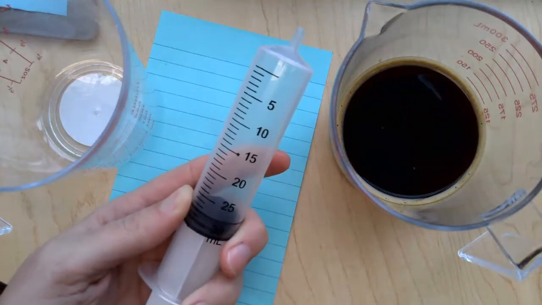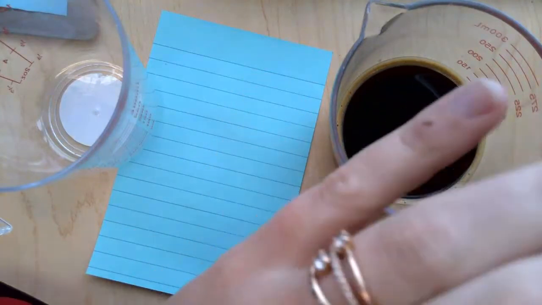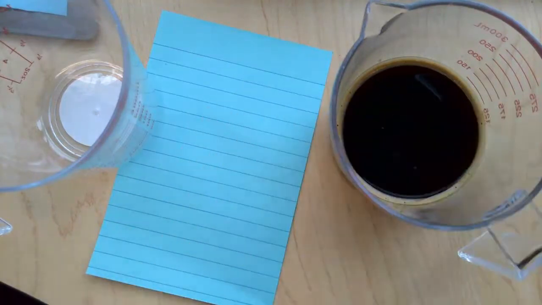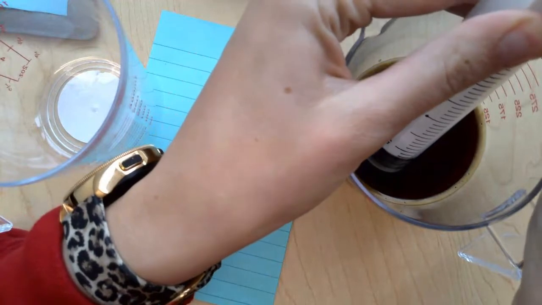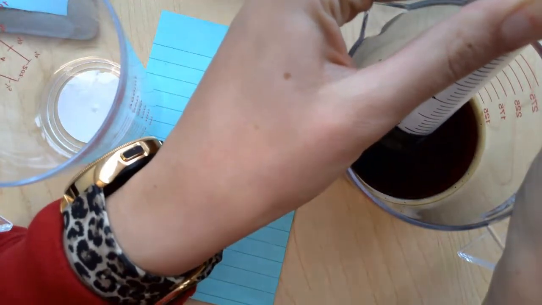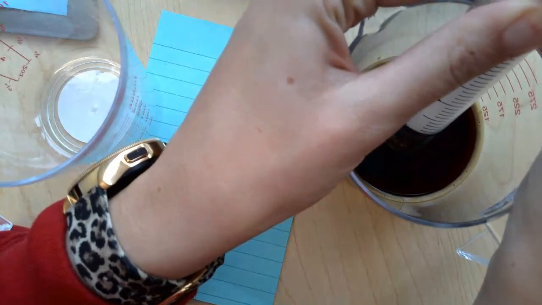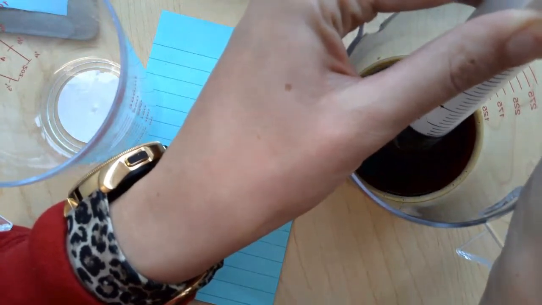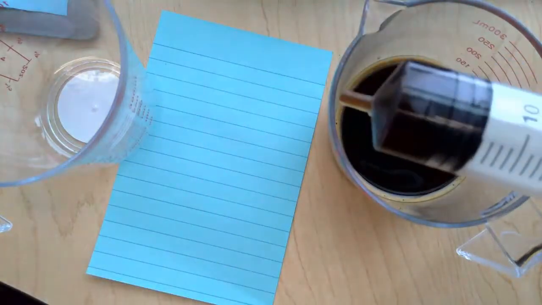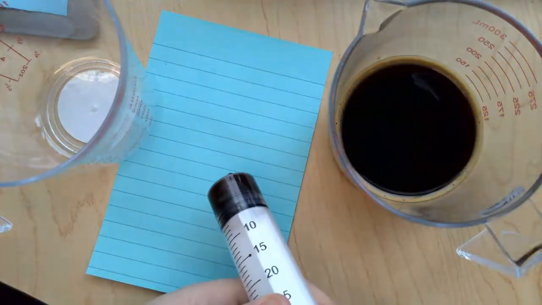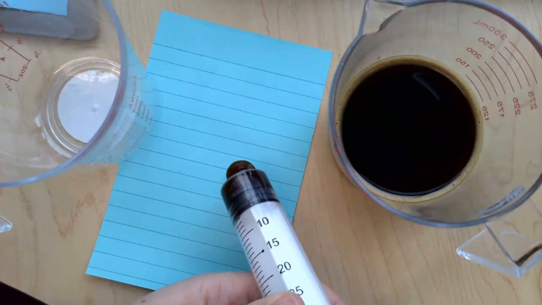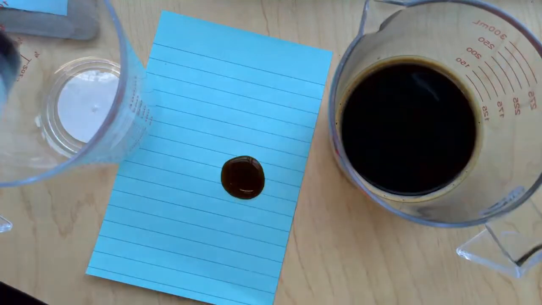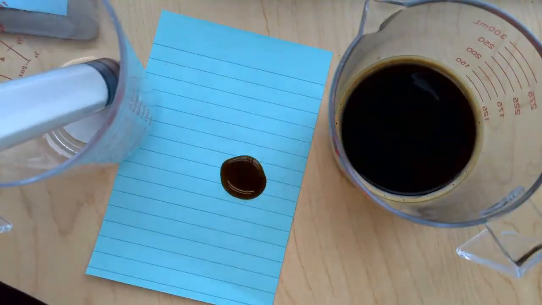So I'm going to show you what 1 milliliter looks like just by putting this in here, making sure it's all the way out, and then looking from the side. I'm going to pull it up until it says 1 milliliter. Alright, so this is 1 milliliter. It's not a lot. I'll show you it's about 20 drops. 1, 2, 3, 4. So this is what 1 milliliter looks like. It's just a small amount.